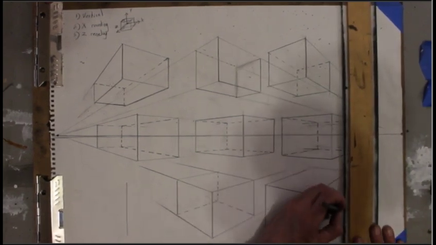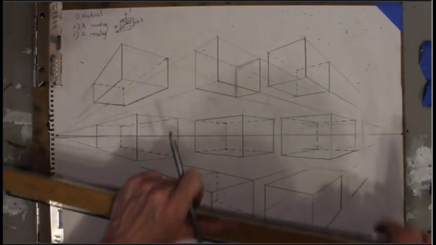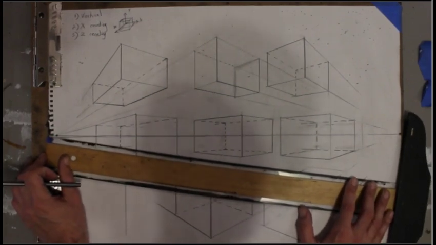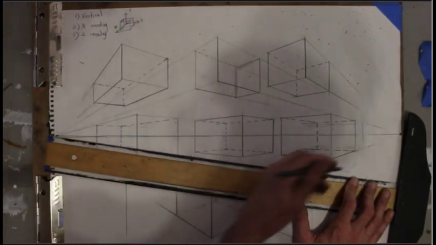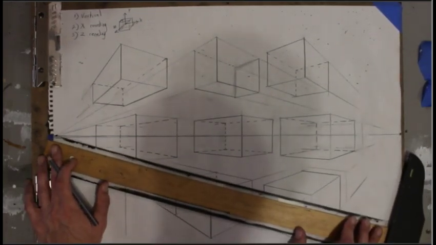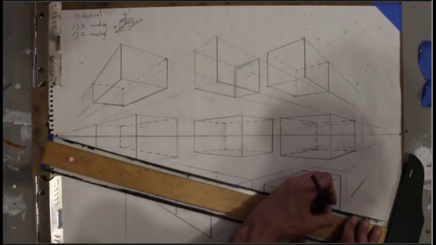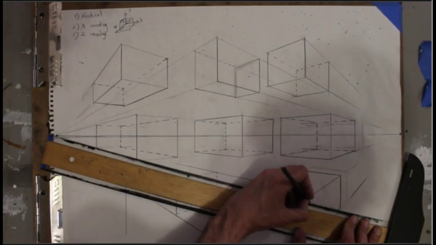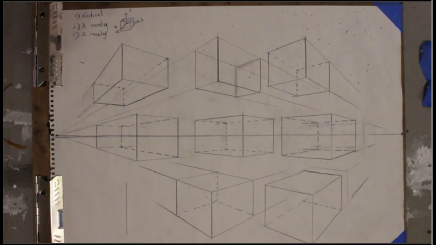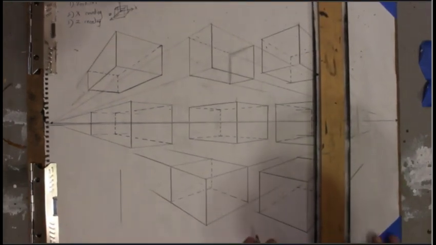Let's move forward right here. Beautiful. You guys can barely see that.